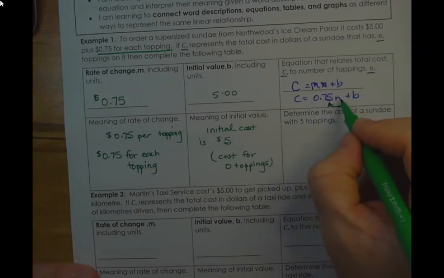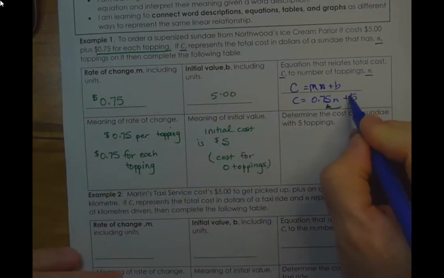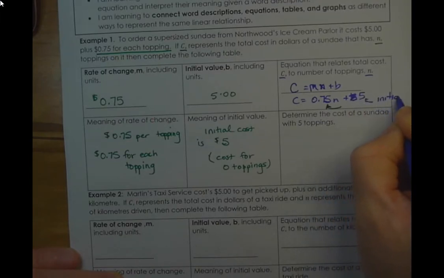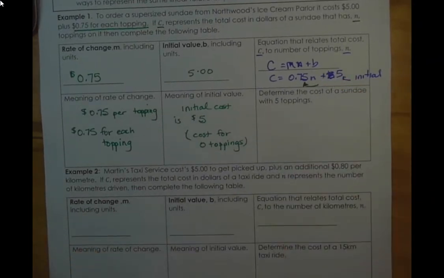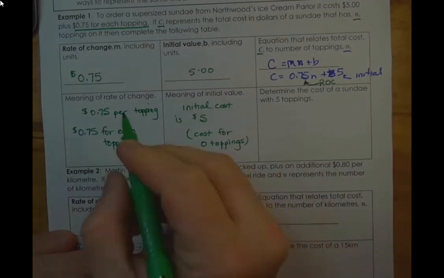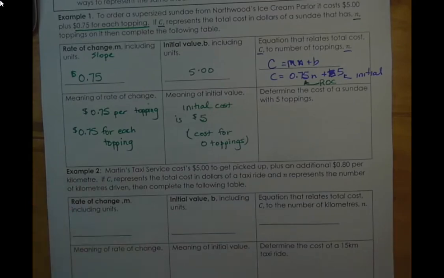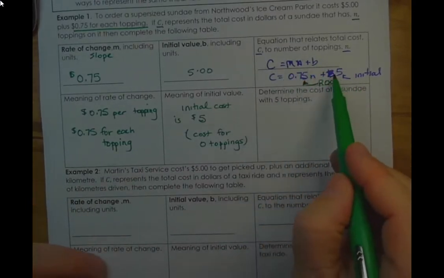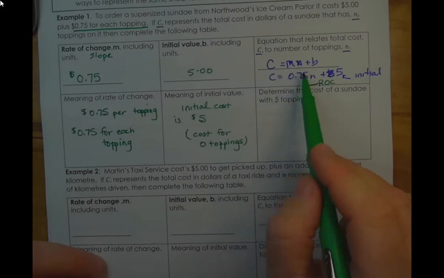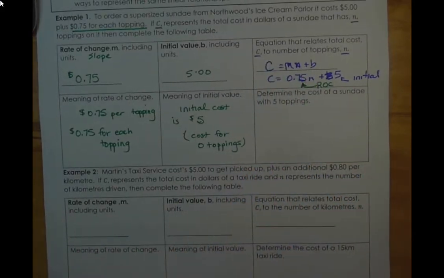It costs 75 cents for each topping. That's where the N is coming from. And the B is my initial value here. So this is my rate of change, or we call that our slope as well, but it means the same thing. This is going to be the hardest part, to determine where C and N are going to go. But it's based on that understanding.